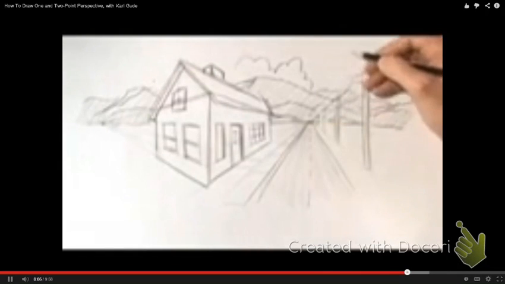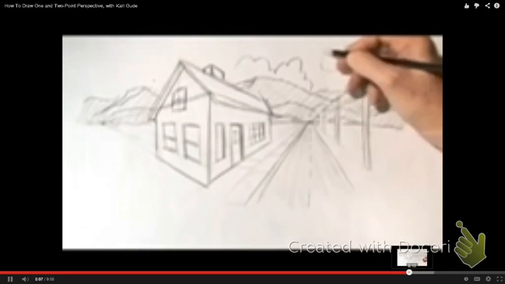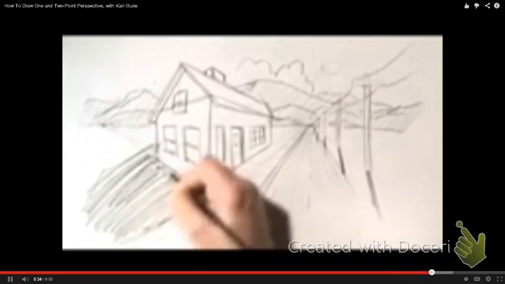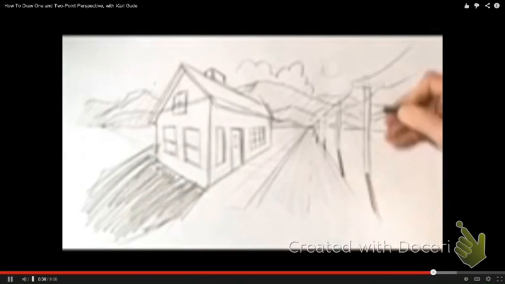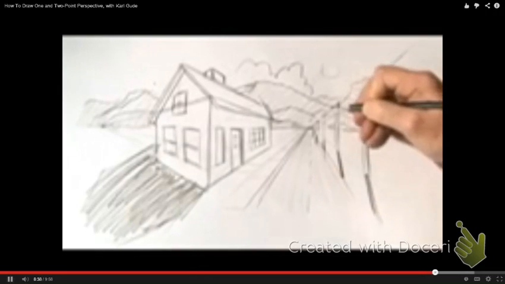When they have the sun right about here, well, these phone poles are a little light, you can't really see them.